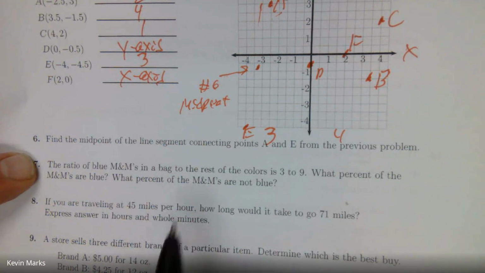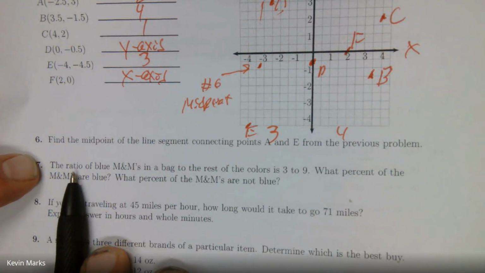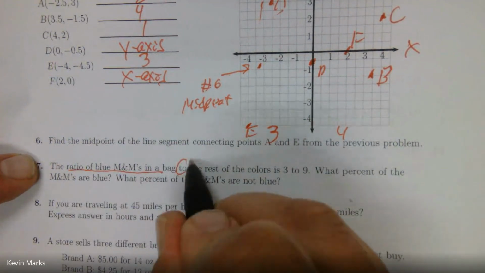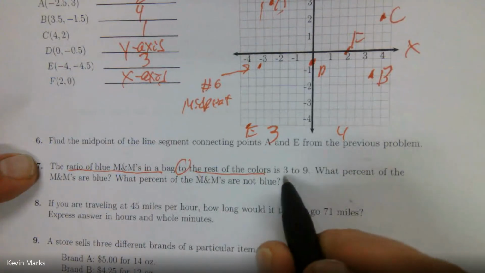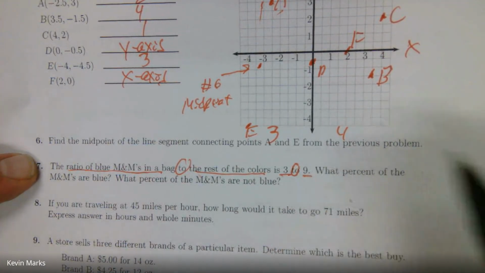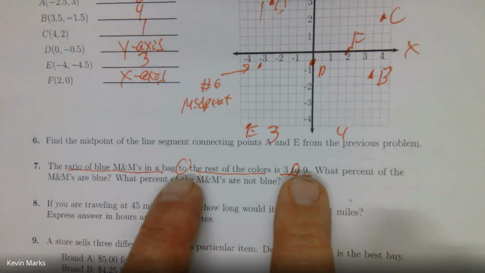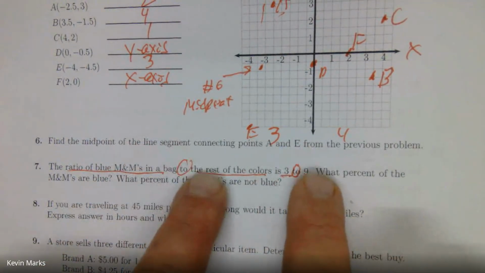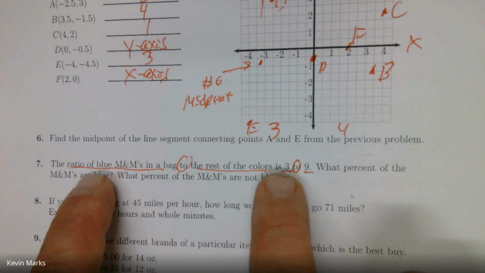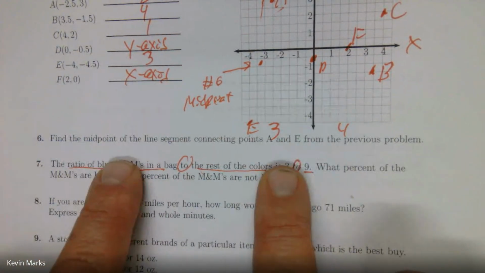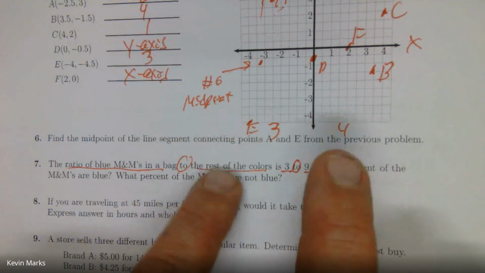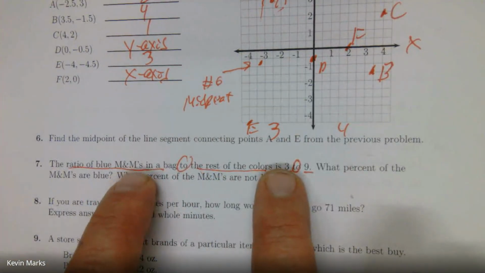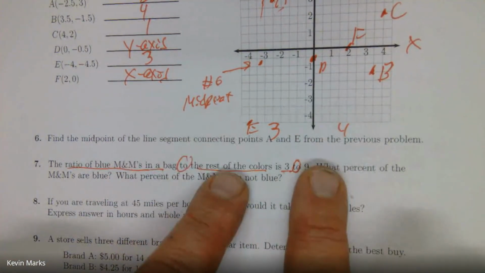But the hard part here is you've got to watch the wording, right? So when it says the ratio of blue M&Ms to the rest of the colors is 3 to 9, it's all about that word "to." Whatever comes before the word "to," that's this number here. And whatever comes after "to," that's here. So they're telling me the number of blue M&Ms is 3, and the rest of the colors is 9. So that's telling me you have 3 blue, you have 9 other colors.